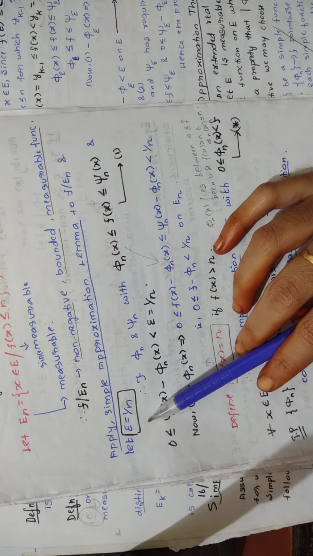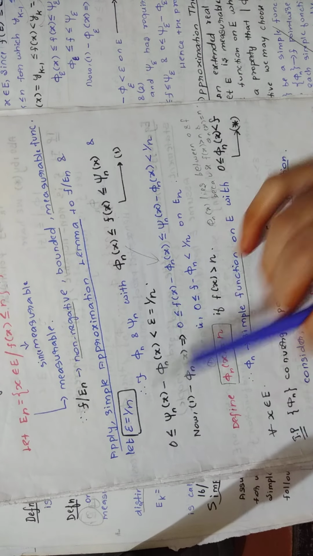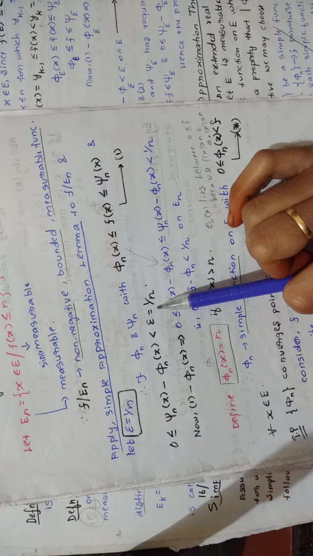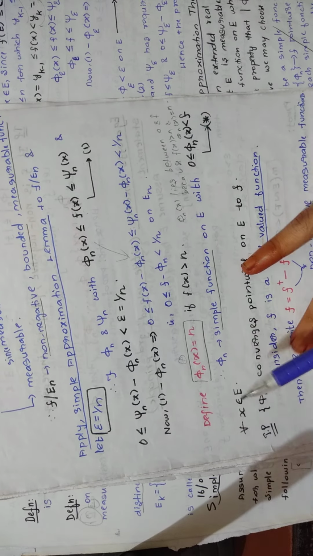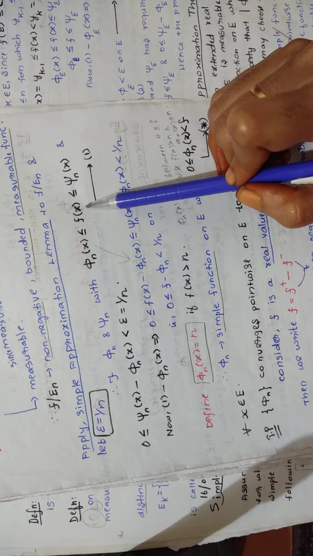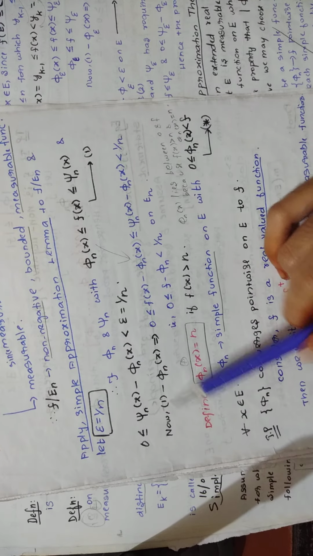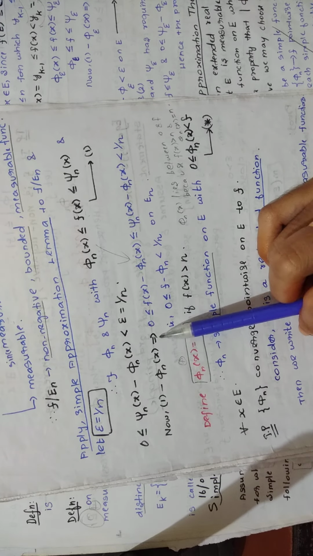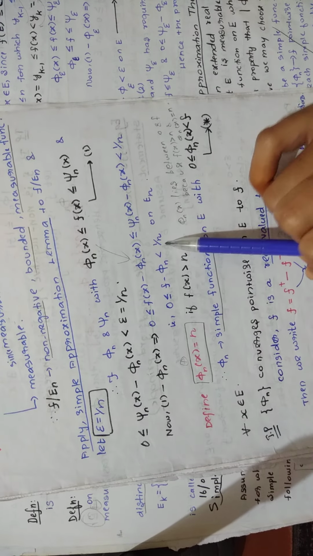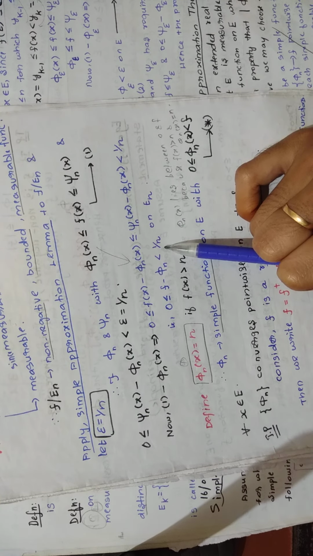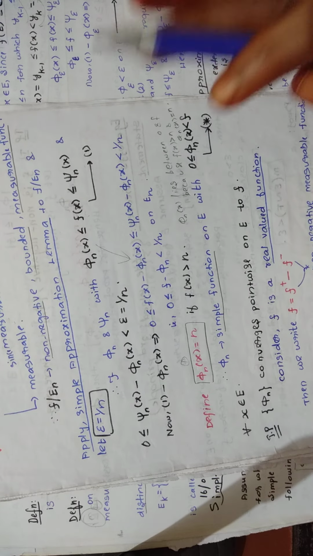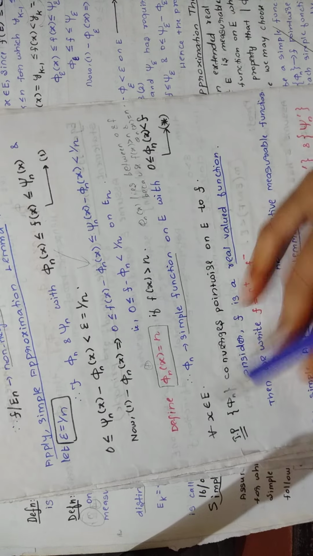Here you have chosen epsilon equal to 1 by n. In the next line you mark it as equation number 1. Now you are subtracting phi n of x from equation 1, and you will get this.